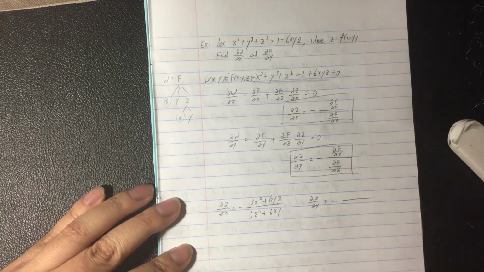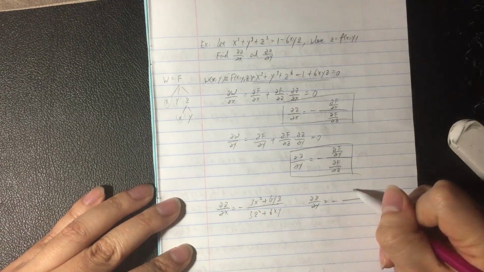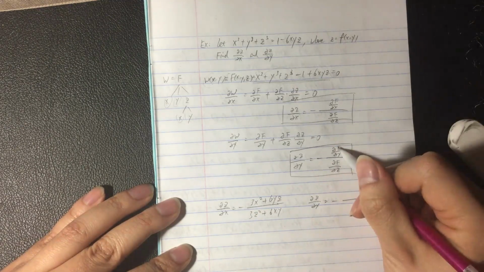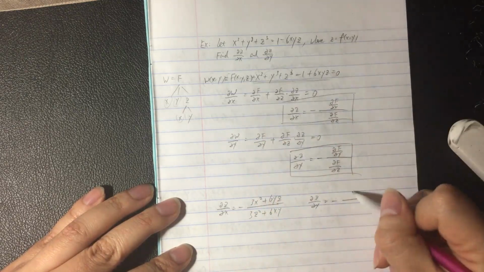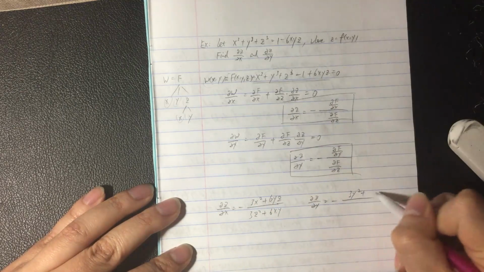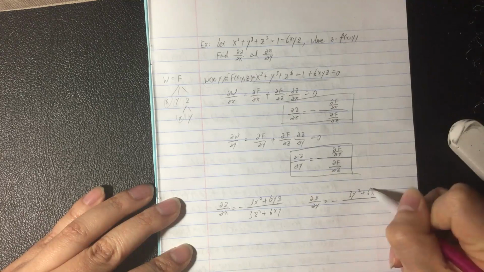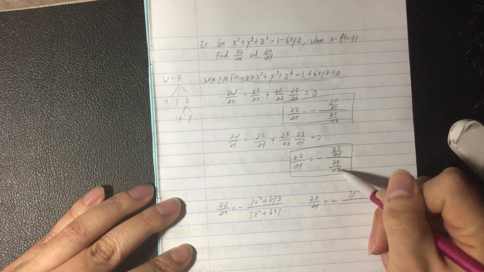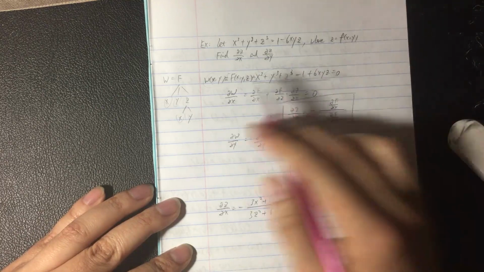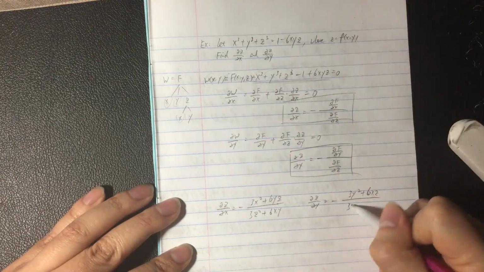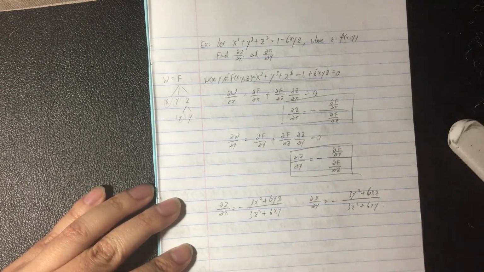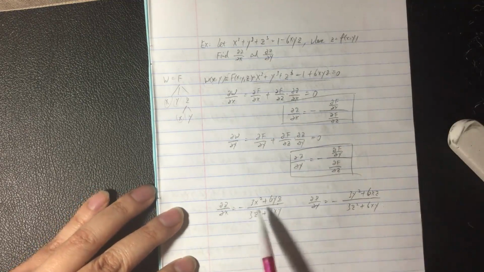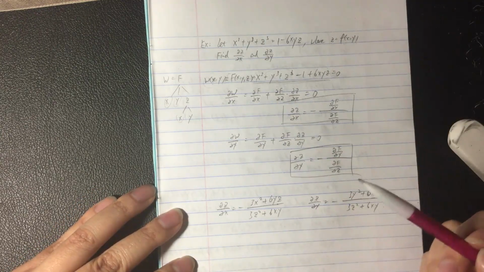I have ∂f/∂y. Take the partial derivative with respect to y, I have 3y squared plus 6xz. If I take the partial derivative with respect to z, I have 3z squared plus 6xy. And using this technique is much easier than doing implicit differentiation.